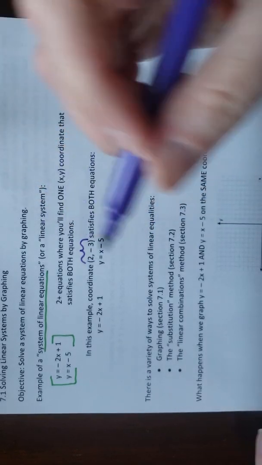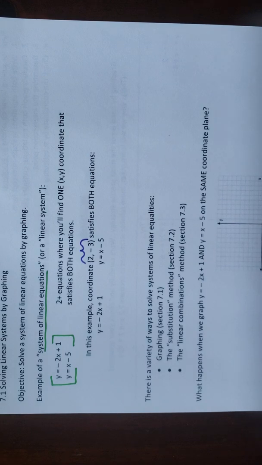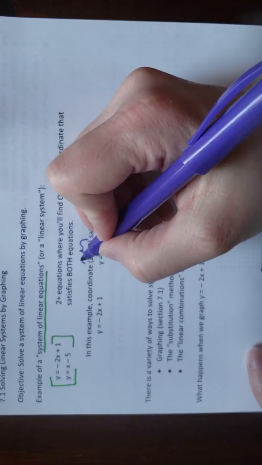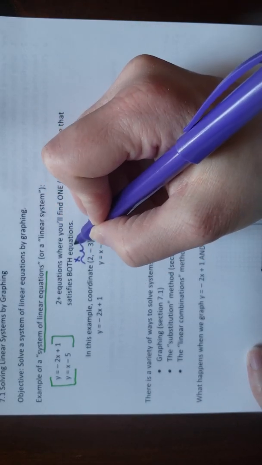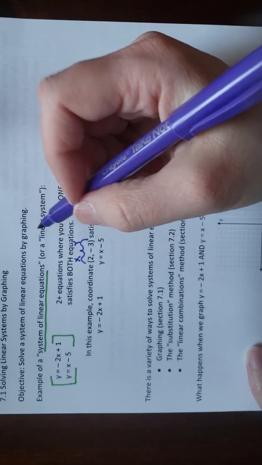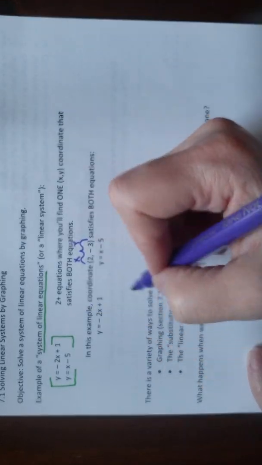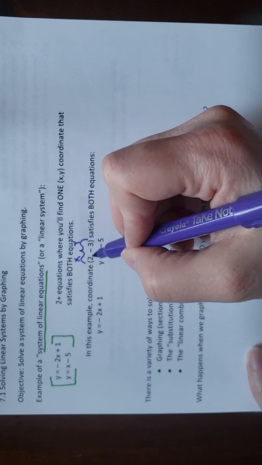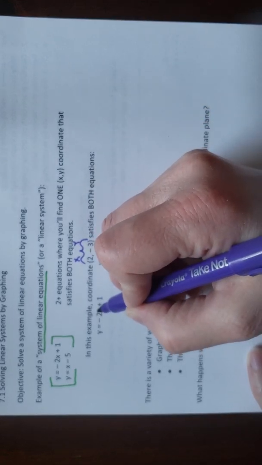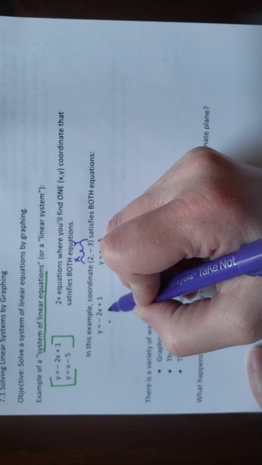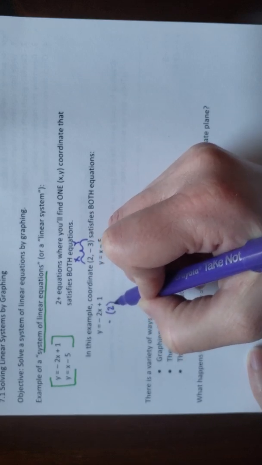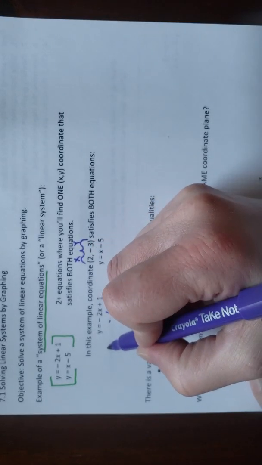Now, later in the lesson, of course, you're going to find that, but I want to teach this to you backwards so that you can see what we're doing here. So 2 is in the x position, and y is -3. So that means, sorry, there's a train going by. I can put 2 in for x, 2 in for x, -3 in for y.